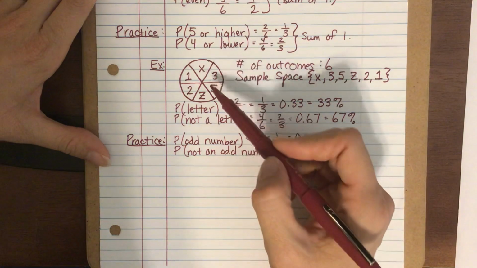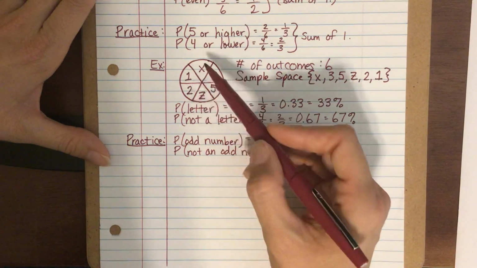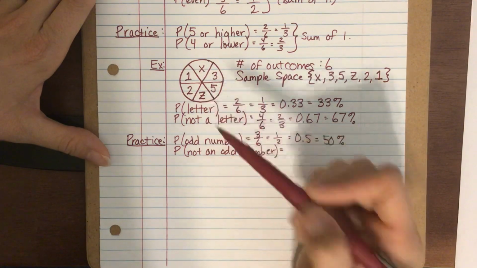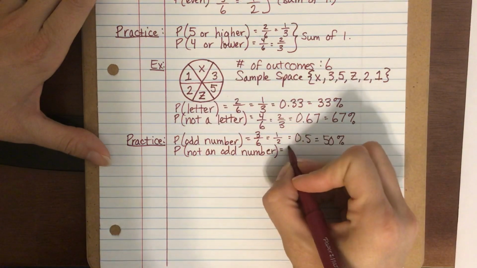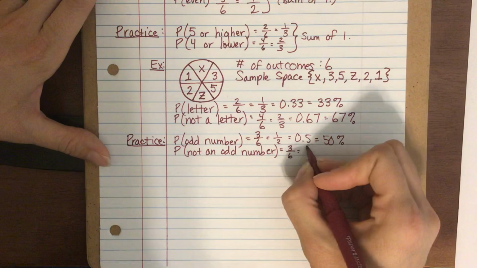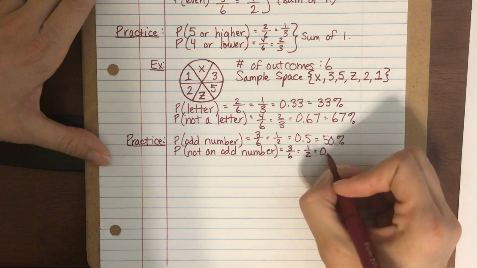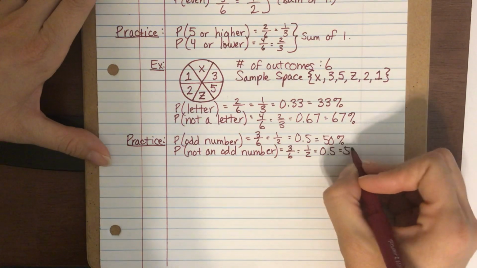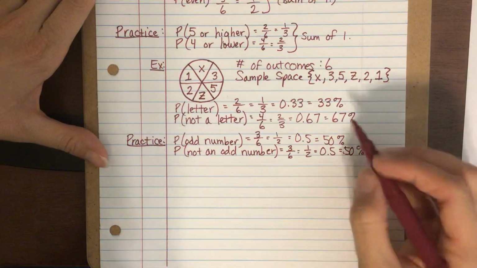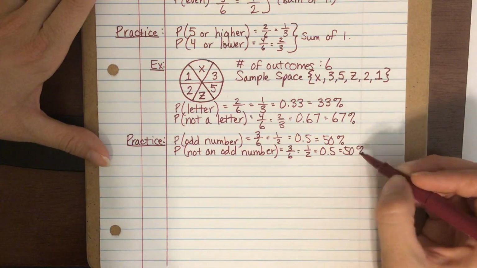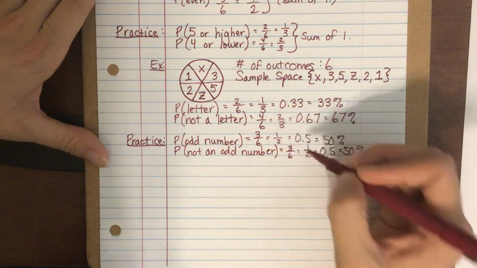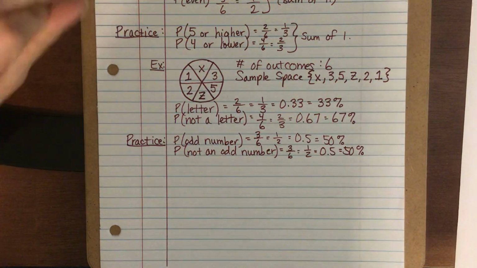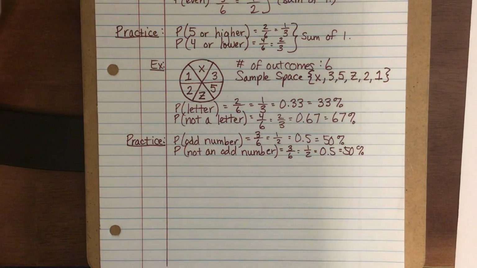Okay, so this is not an odd number. This is not an odd number. And that is not an odd number. So again, we're going to get 3 out of 6, which will be 1/2, 0.5, and 50%. And notice that these percentages add up to 100. The fractions add up to 1, so we know that those are indeed complementary events.